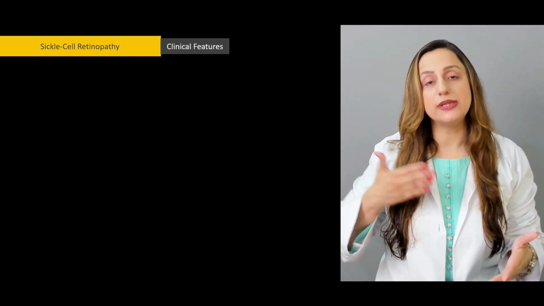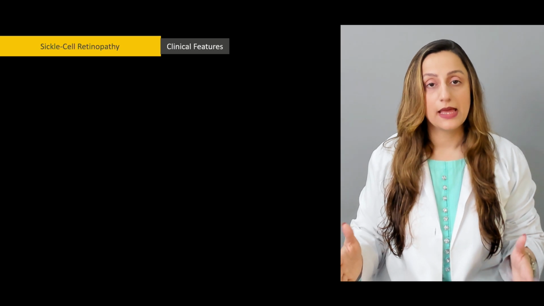Again, it is going to lead to the different stages of this sickle cell retinopathy, ranging from stage 1, in which there is a slight anastomosis and a slight dilation of the arterioles and the venules, and finally the neovascularization. The fibrovascular tissue is going to lead to fibrous membrane formation.